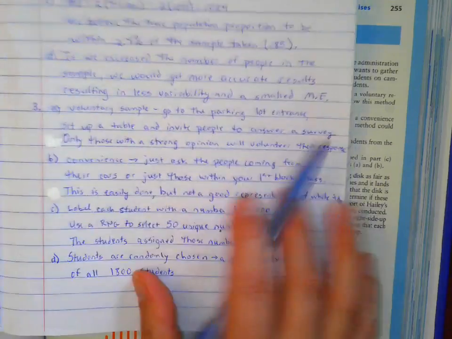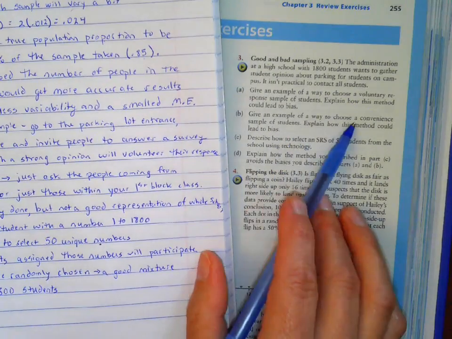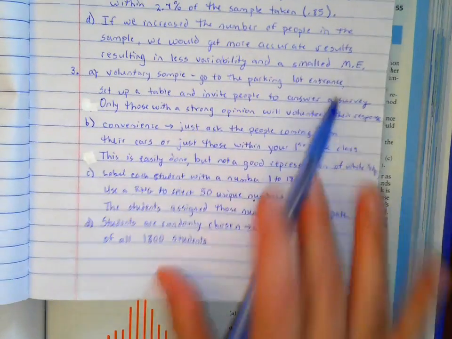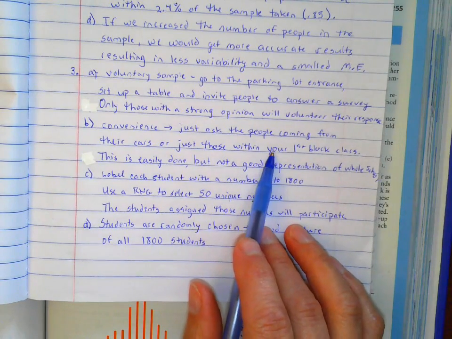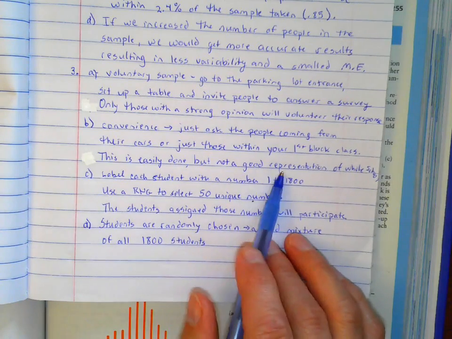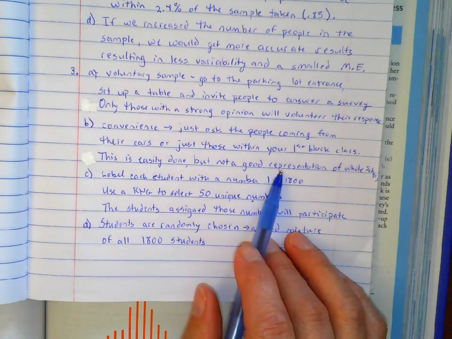Okay, part B, how could we do a convenience sample? We could just ask the people coming from their cars, or just ask people within your first block class, right? So it's easy to do, something that's easily done, but it's not a good representation of the whole school.